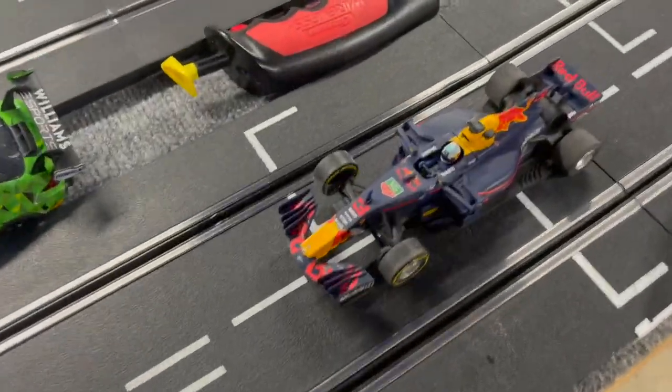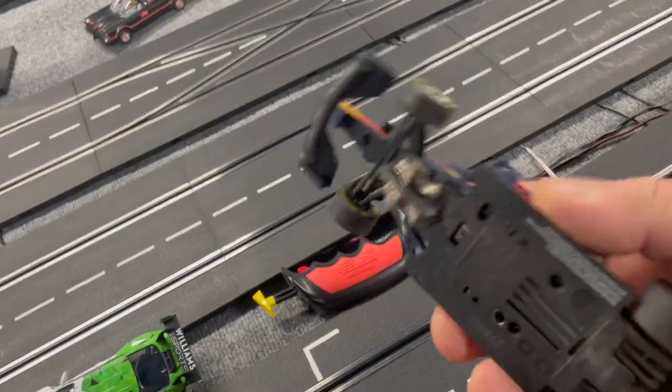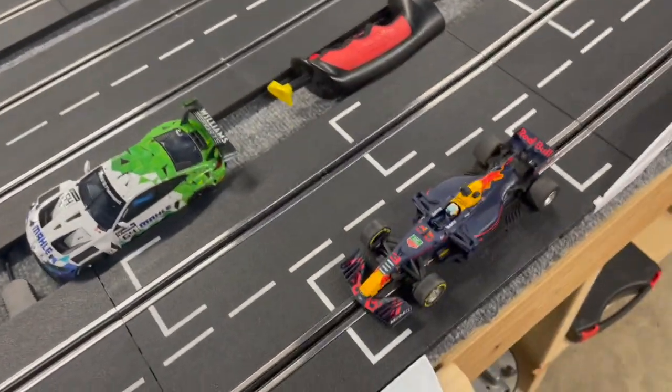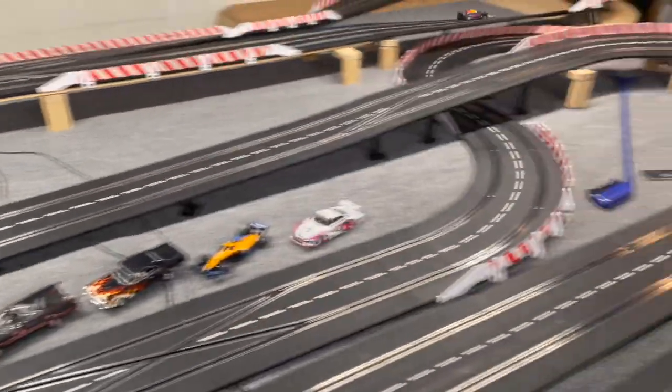Okay, so now let's talk about cars that don't have headlights, but this still has a polarity switch. So this is a digital car. It has the polarity switch. It's set up to go around my digital track. It's in digital mode, obviously, because it's on my digital track.